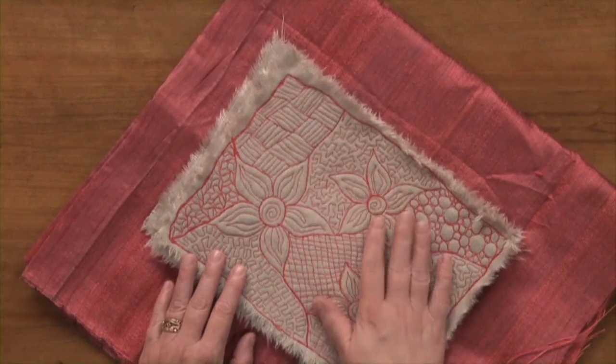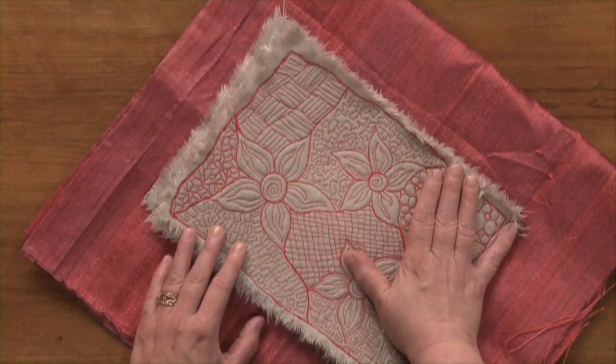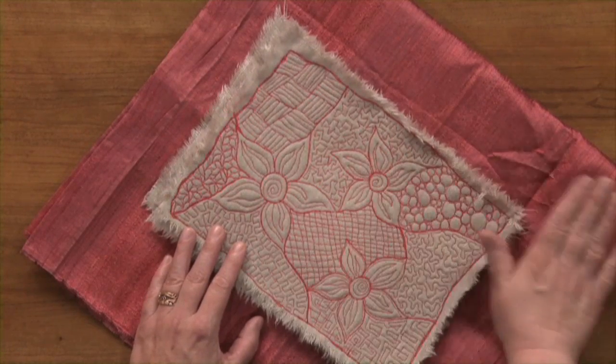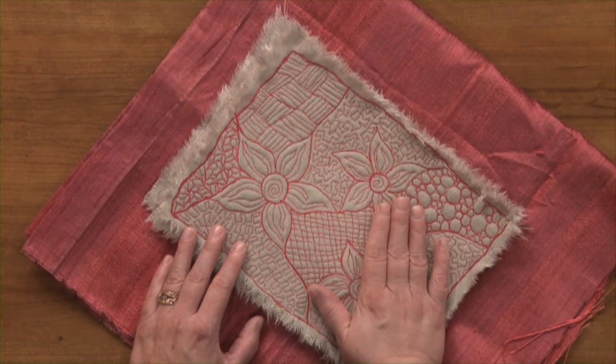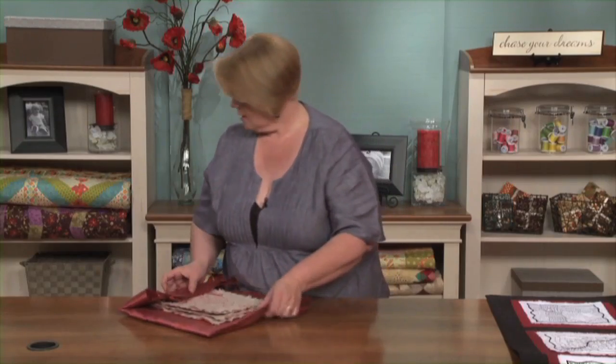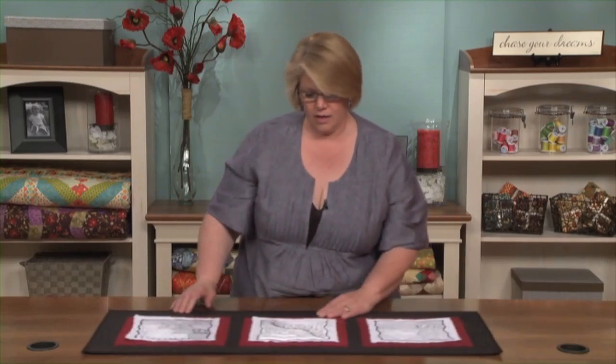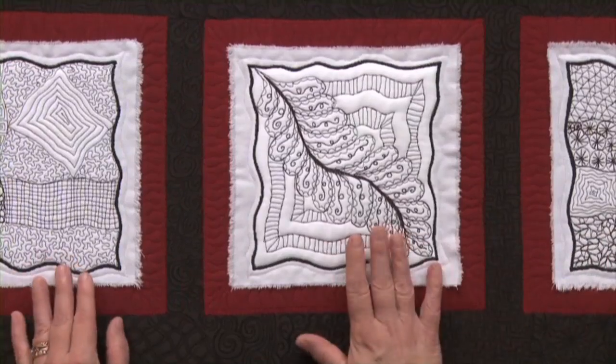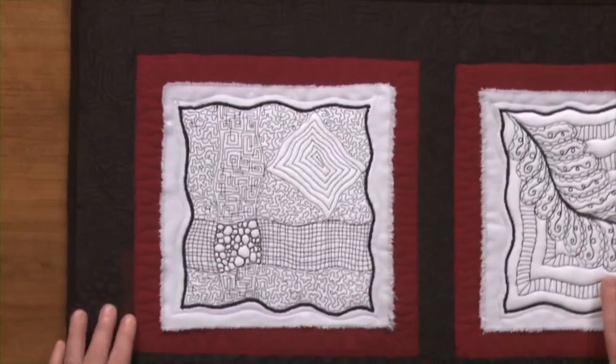Now when these are done, they'll be put on top of this fabric after it's been quilted. So I always choose a thread that has high contrast with my background fabric, and I match that thread to go with the base fabric I'm going to put the quilts on when I'm done. So let me show you a finished quilt. I really like the way this looks. It's got a bold contrast, and it's very, very interesting.